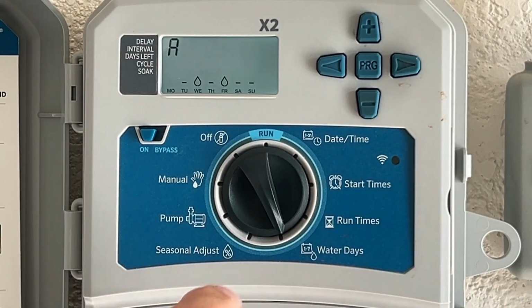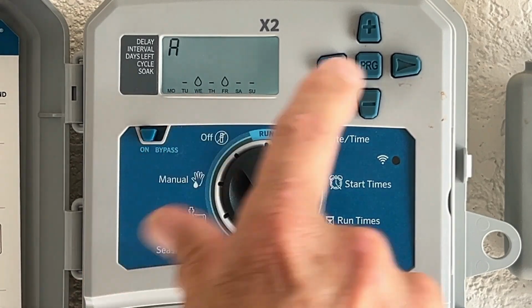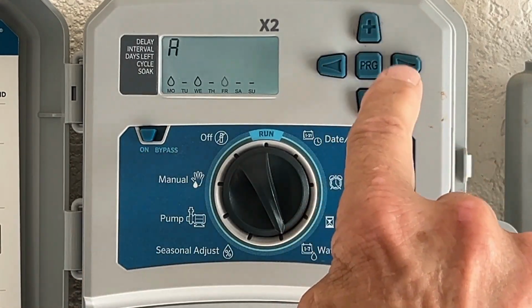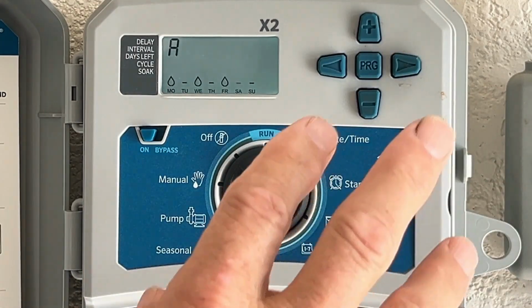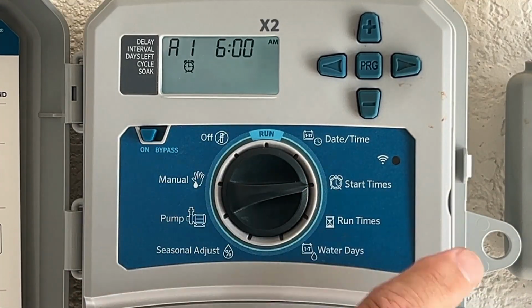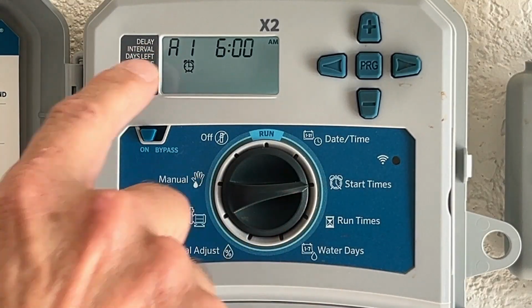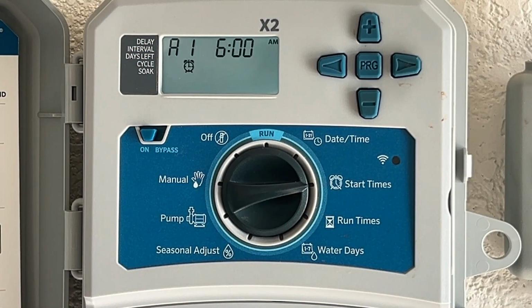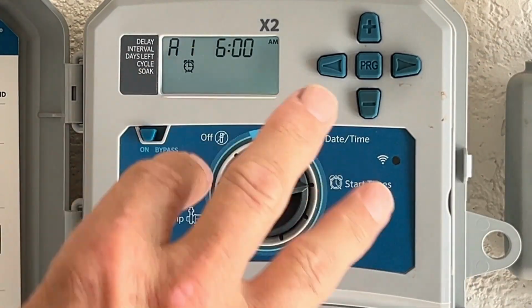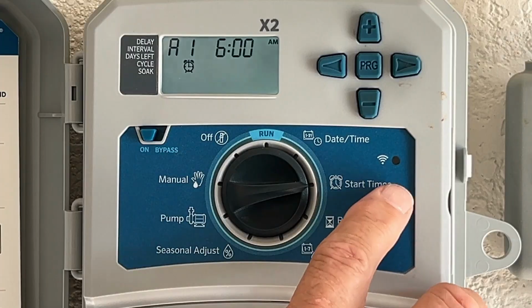And just very quickly, program A is set to run Monday, Wednesday, Friday. You change that by hitting the plus or minus to turn certain stations or certain days off and on. But again, you only need, under most circumstances, one start time for any program. I've got a more detailed video that explains each of these settings, but I just wanted to clear up start times versus run times.